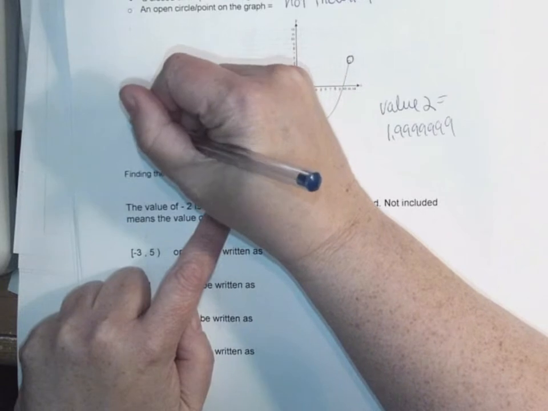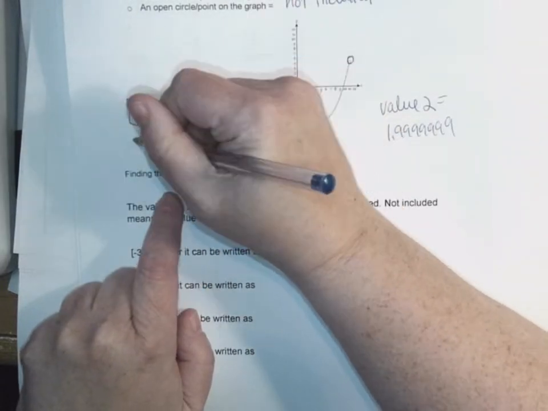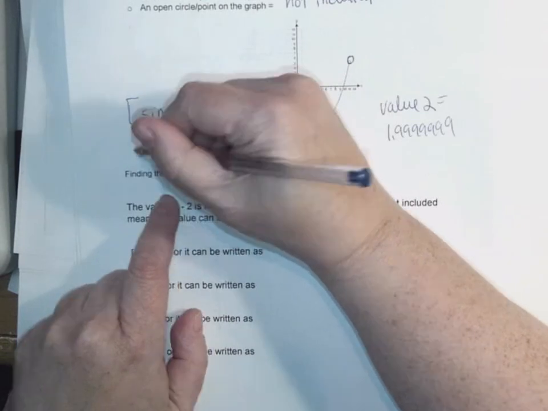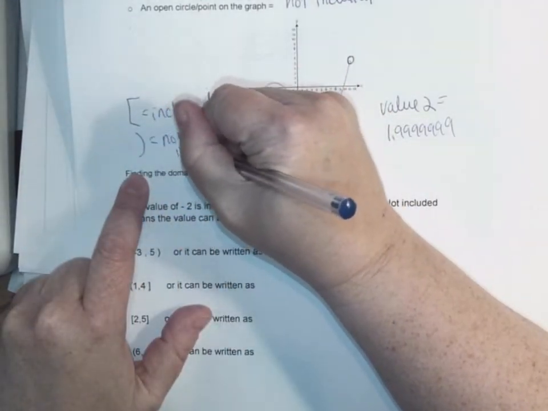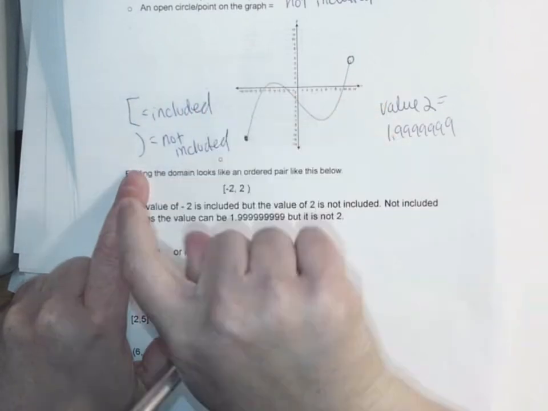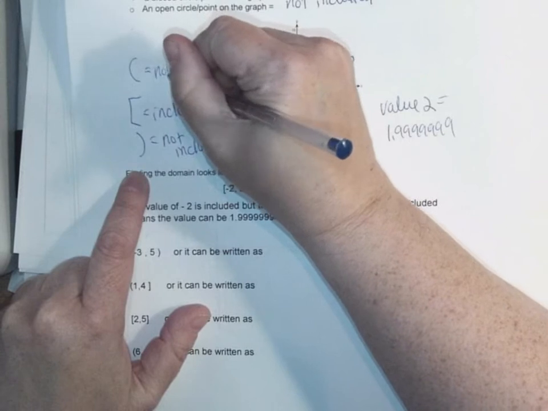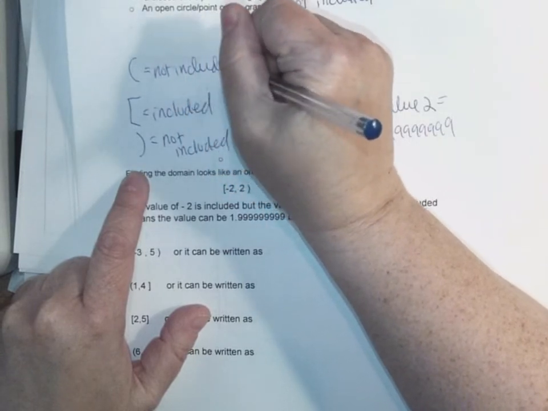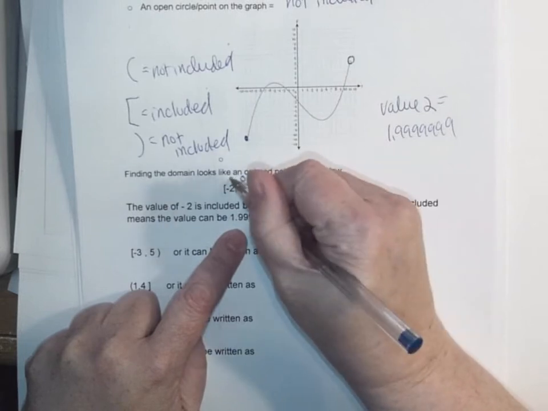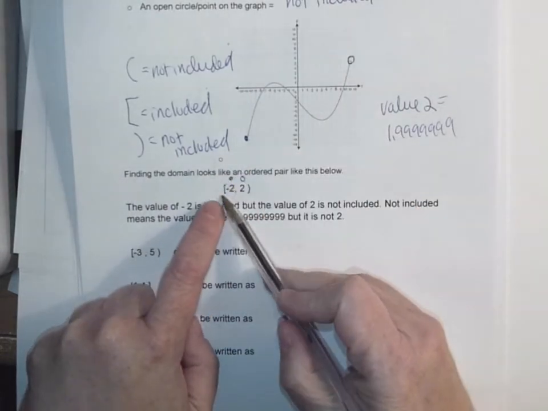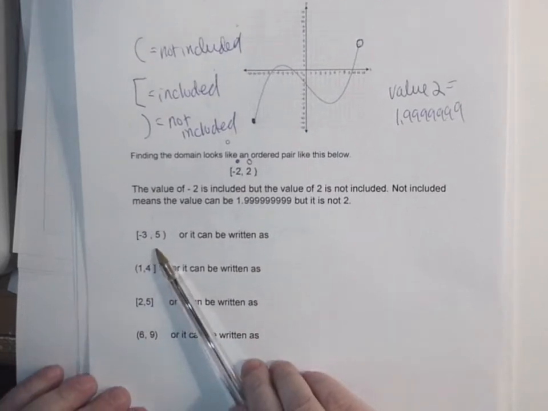So a square bracket means included, and something that has a parenthesis in either way means not included. So I don't want you to think it's always in this direction. It could be in this direction, not included, etc. So when I do that, I'm saying this has an open dot and this has a closed dot when it has that square bracket.